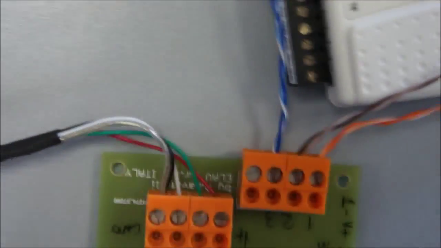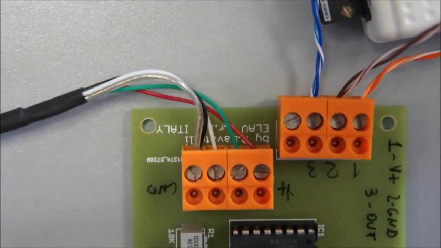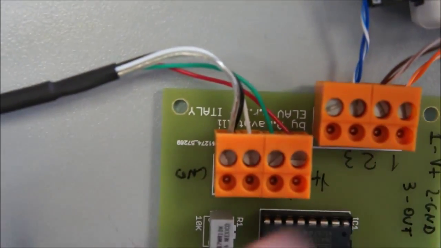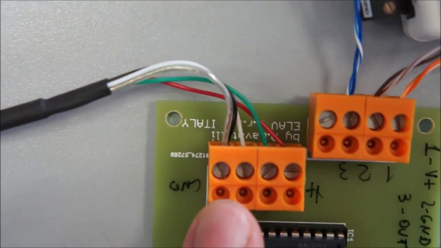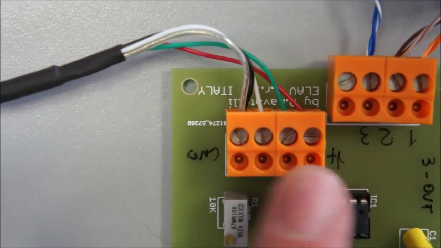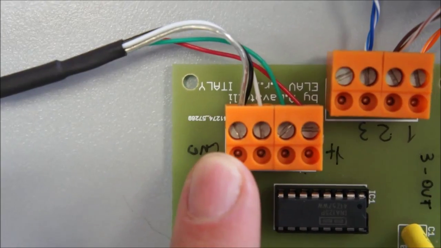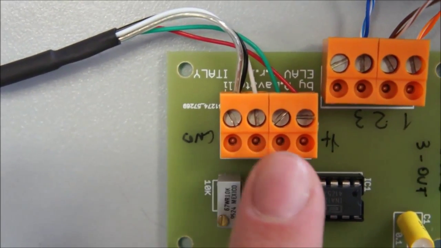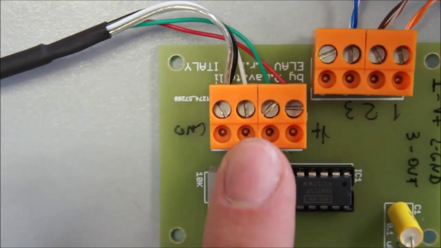Then we have the connectors, which are common screw connectors, and here we can see the strain gauge wiring interface. Here you have the strain gauge power supply. Here you have the strain gauge ground. Then you have the two terminals of the Wheatstone bridge.